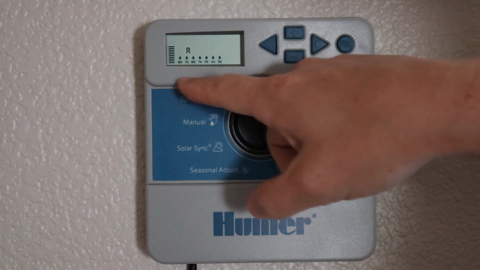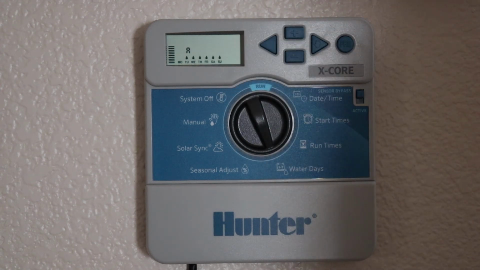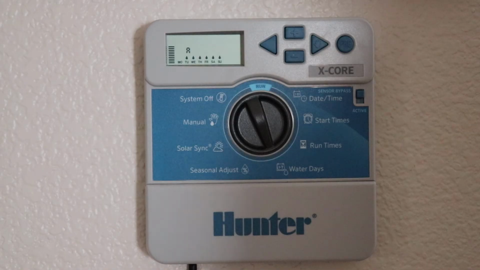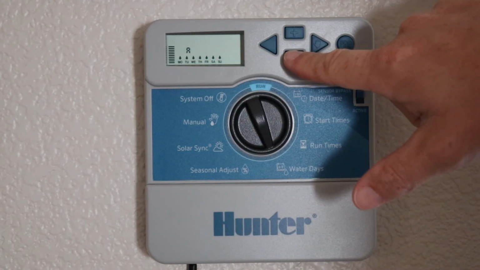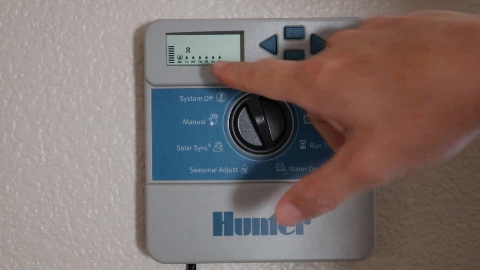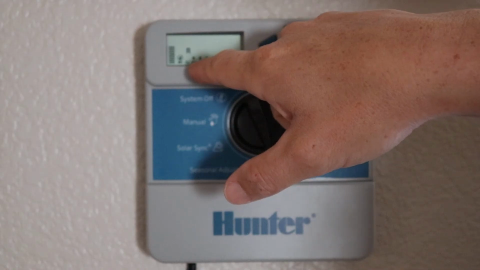And to just skip, if it already is set the way you want, you can go left and right to go back and forth between the days. So let's go ahead and set it to where we only have Thursday and Sunday on. We're going to push the minus sign. You'll notice that not only does it turn it off, now there's a circle with a line through it, but when I do that, it also then skips to Tuesday.